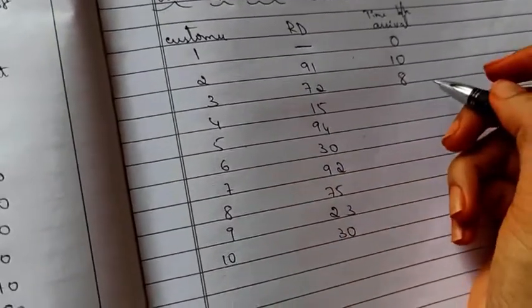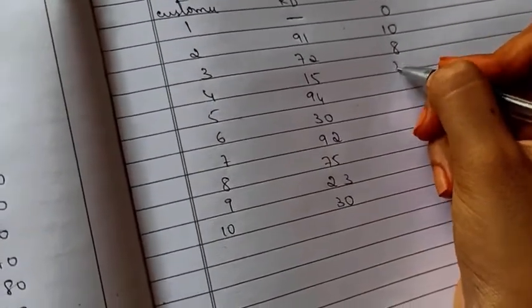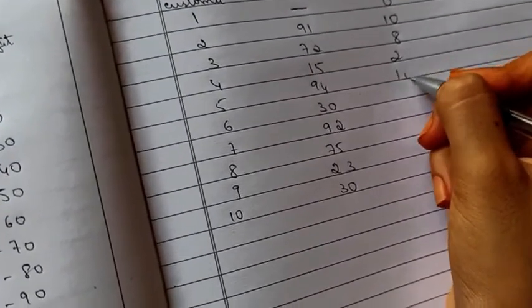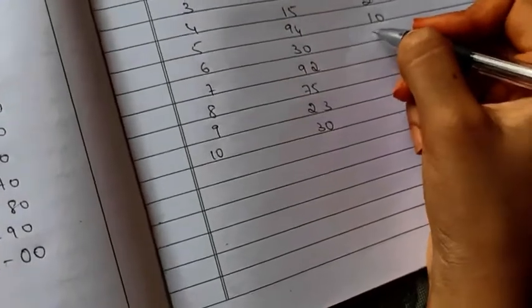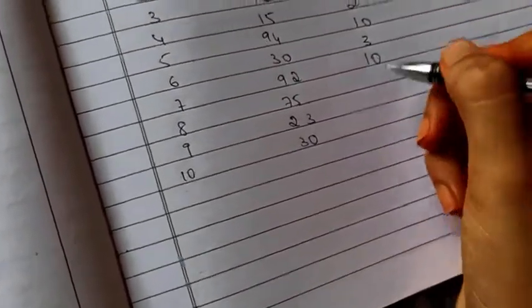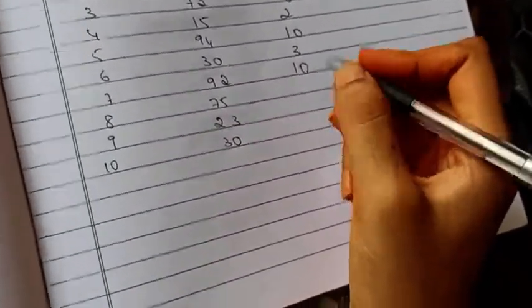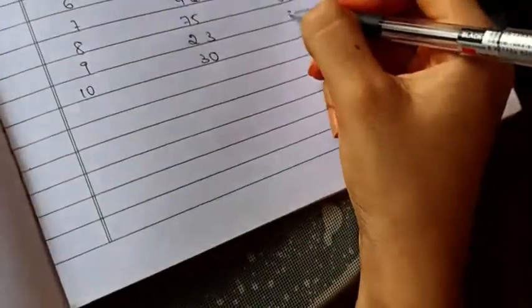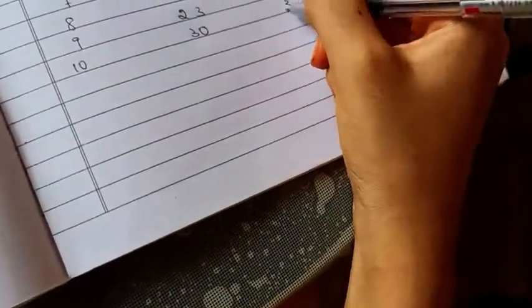Similarly 15 lies in 2. Next one is 94, it lies in 10. Next one is 30, it lies in 3. 92 lies in 10. Next one is 75, it lies in 8. 23 is 3, 30 is 3.